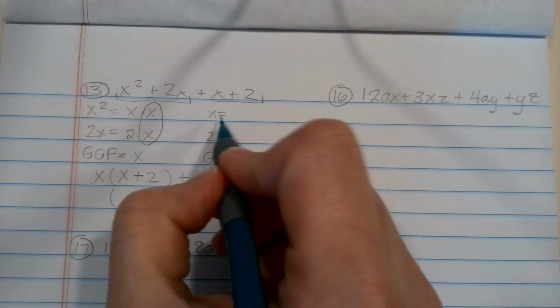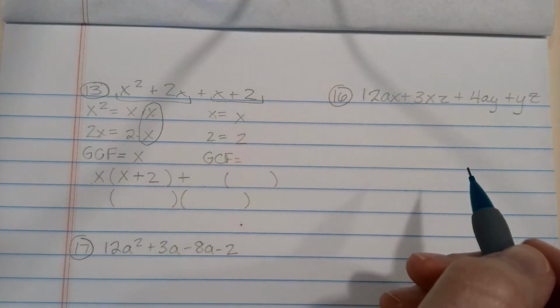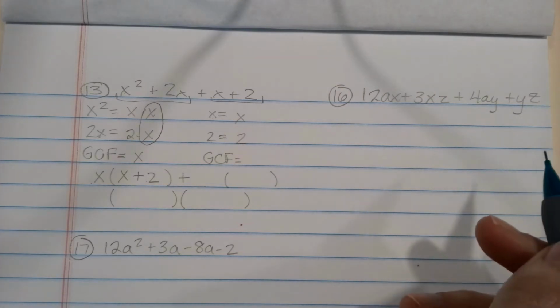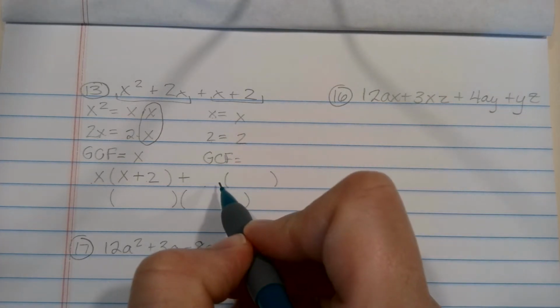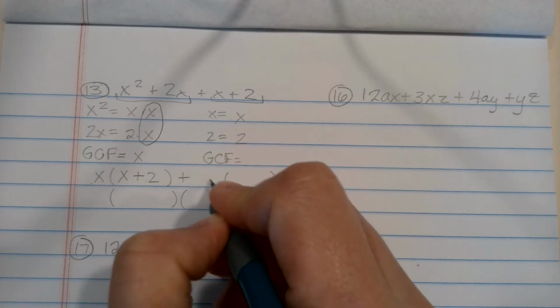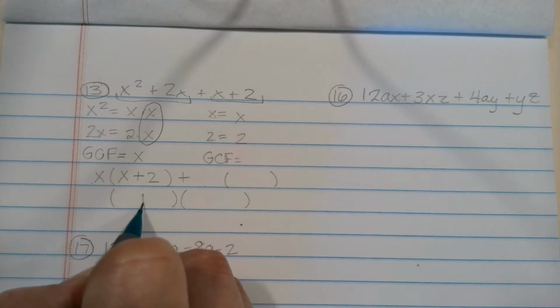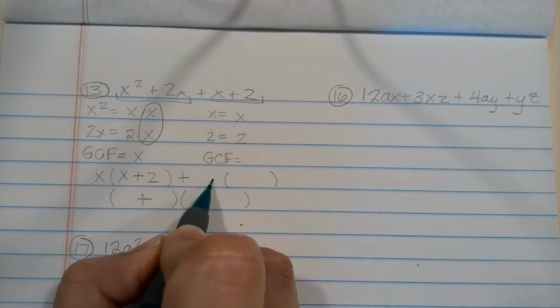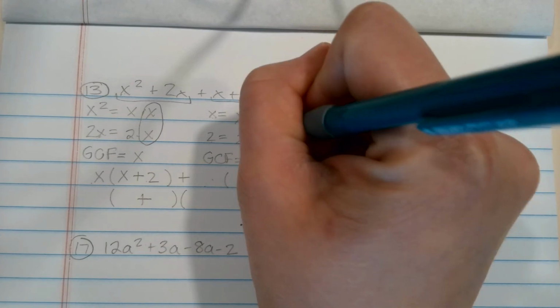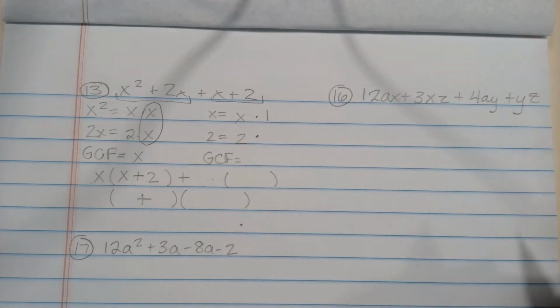Okay, we look over here. x is only x, 2 is only 2. So they don't have anything in common. We can't leave it blank because we have to put something in this term. This isn't just going to be x. It has to be x plus something. So what you can think about is I can write x as 1 times x.